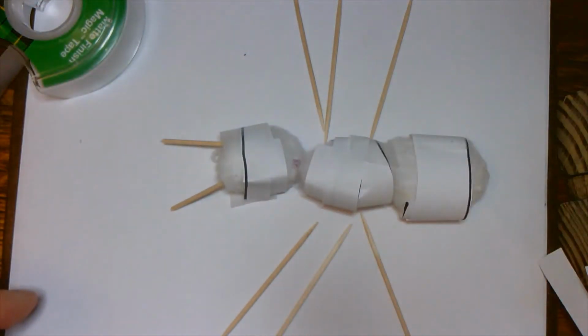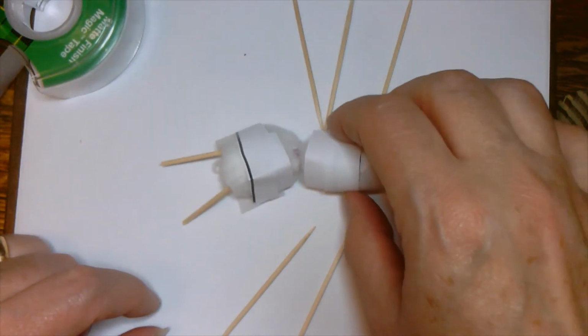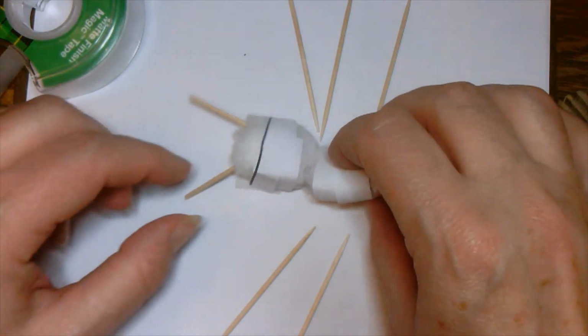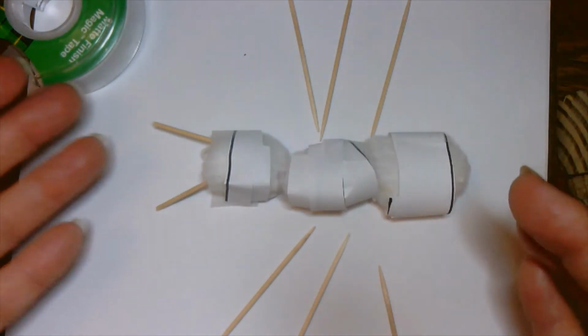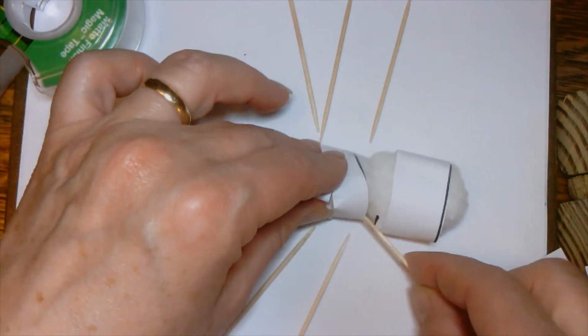All right, there's our antennae. Do you see they're not poked in very well? When I go to pick my insect up, it's all going to probably fall apart. That's okay. I'm not doing this to have a beautiful model. I'm doing this to help myself remember how an insect goes.